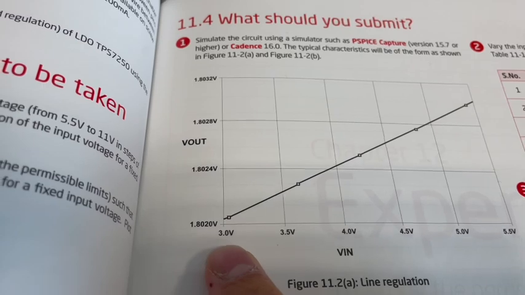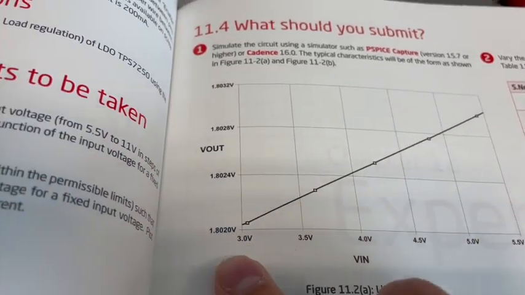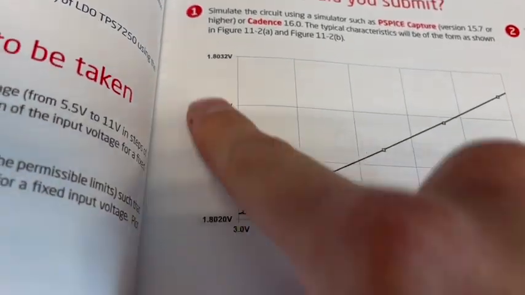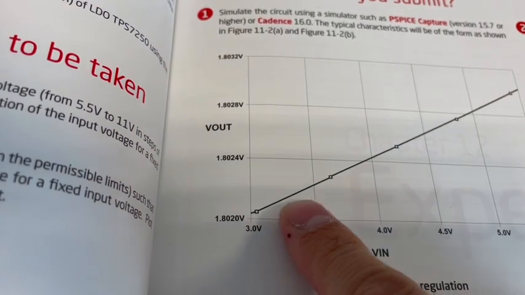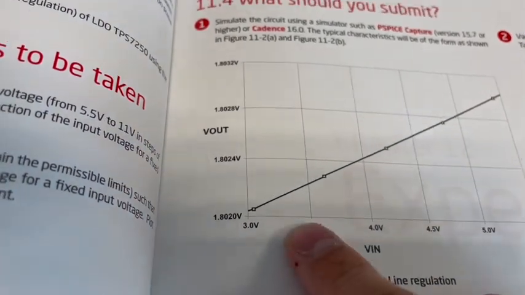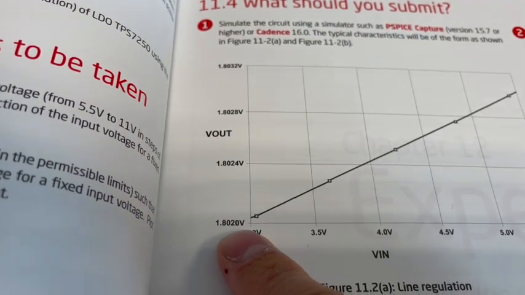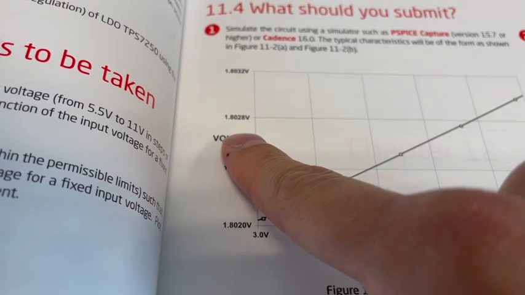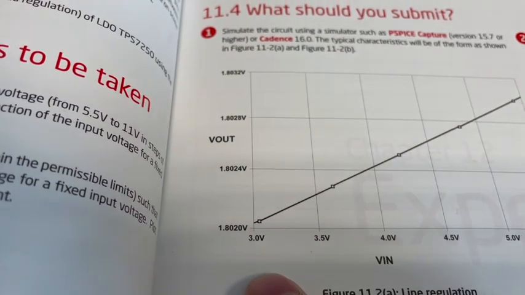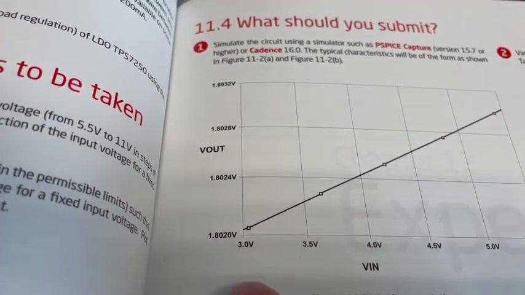Take into consideration that you're gonna change your V in, but your V out will be around a fixed value, though it should change slightly with the increase of V in. So take more precise values of V out. As you can see, it's 1.8, but it changes slightly, in the 4 digits after the point. So you have to take this into consideration.